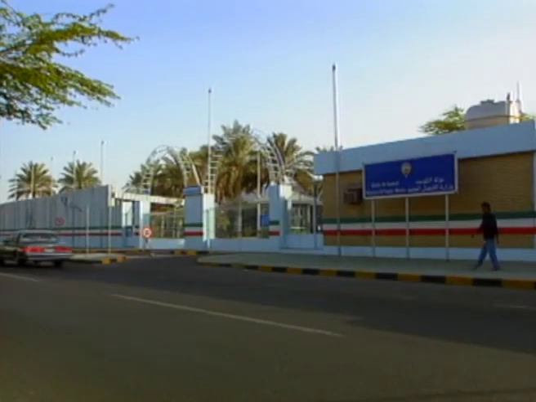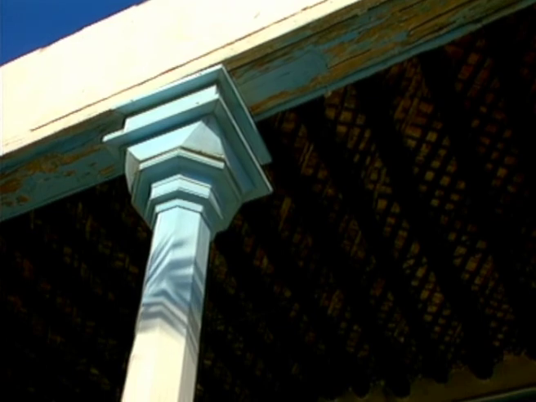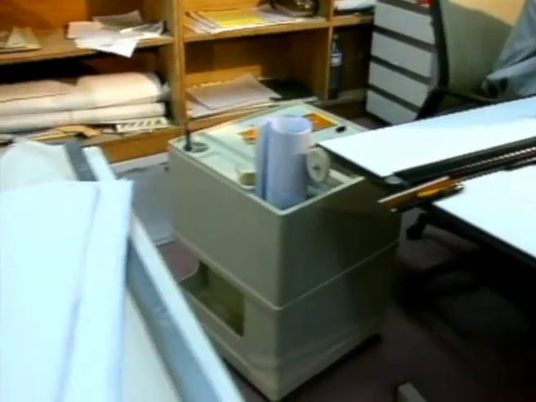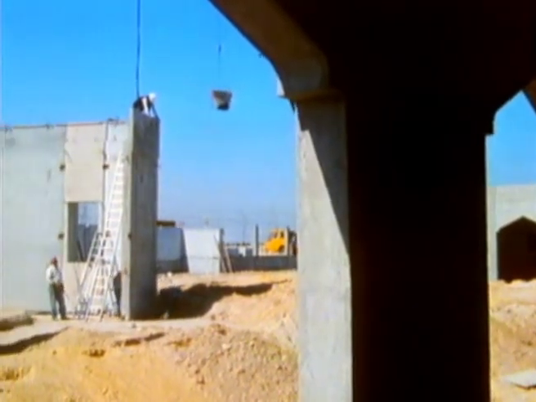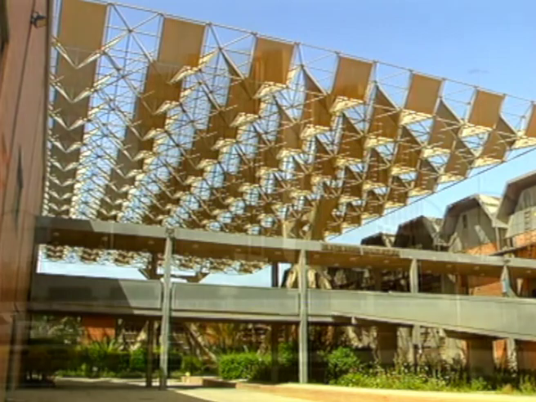The Ministry of Public Works assumes an effective role in giving Kuwait its architectural identity. It is the body concerned with designing, supervising and erecting government buildings, and with establishing various utilities such as schools, museums, mosques and hospitals.